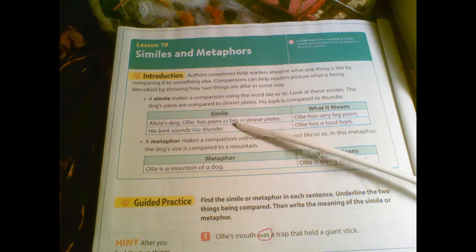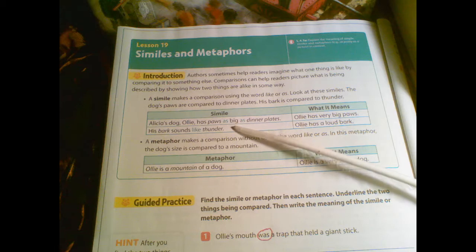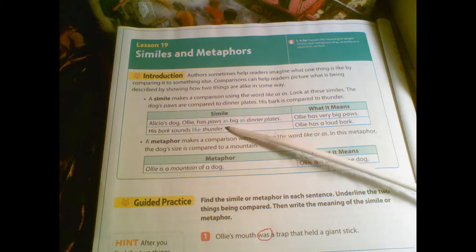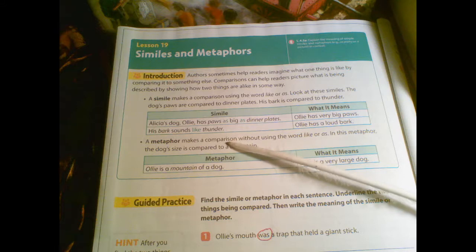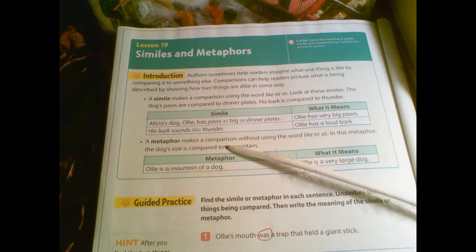And typically you're going to see the word like. Comparisons, as we know from comparing and contrasting in reading, comparisons find ways things are alike. The difference is that a simile does it by comparing two typically unlike things. But it's not a contrast. It's different than that.